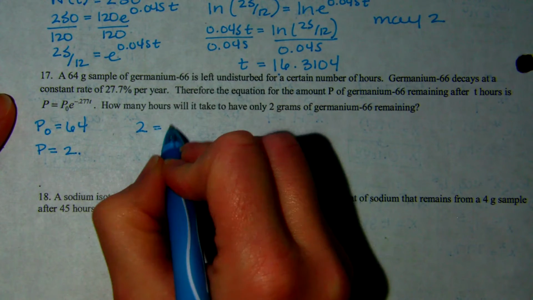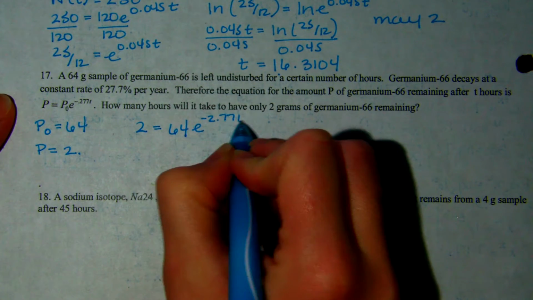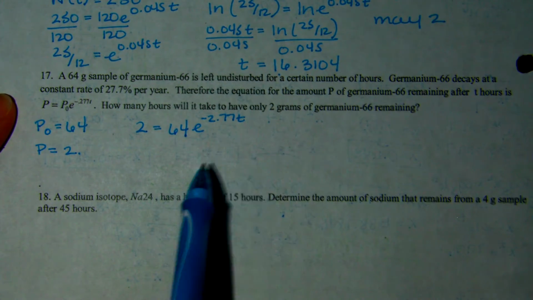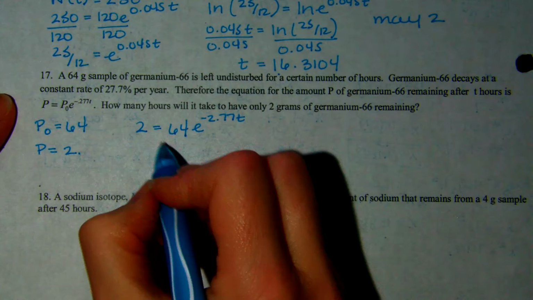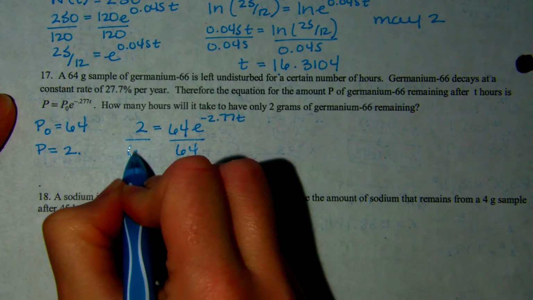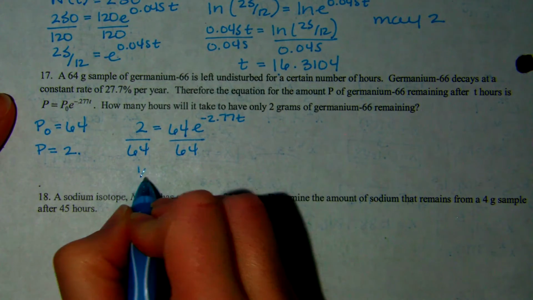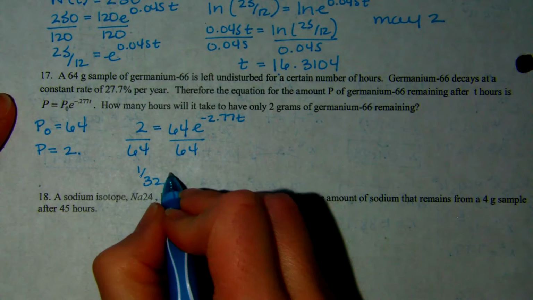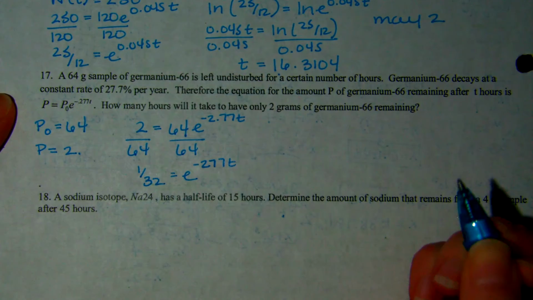So 2 is equal to 64 e to the negative 2.77t. We solve this exactly as we solved the equation above. Divide by the number in front of the exponential term. This is 1 over 32 is equal to e to the negative 2.77t.